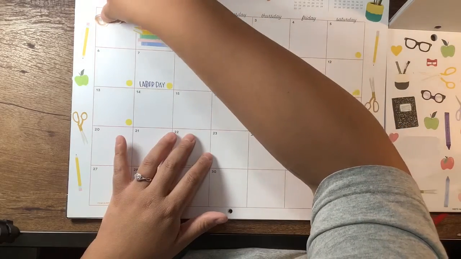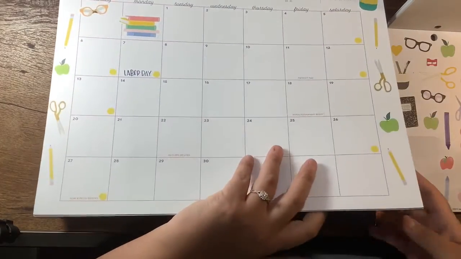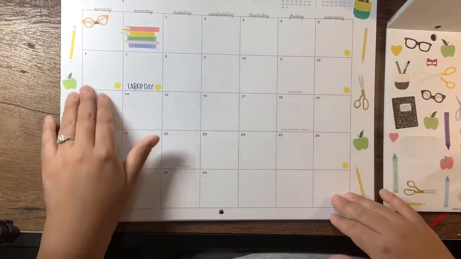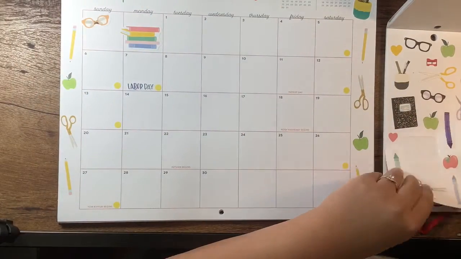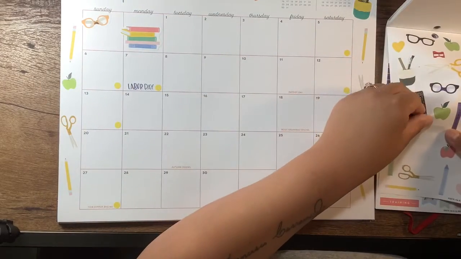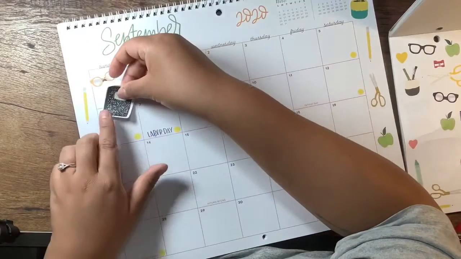Glasses. Last month I actually cut them so they didn't bleed into the section. This one, since they're already here, I'm not worried about that. I just don't want them to cut into the day. So I would cut that. So actually that's exactly what I'm gonna do with this one.